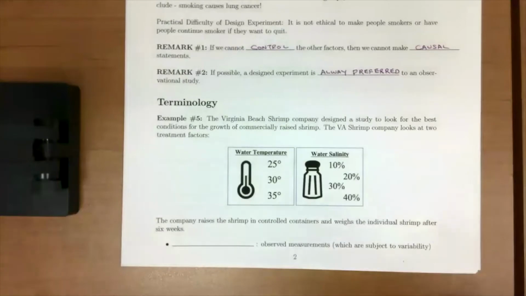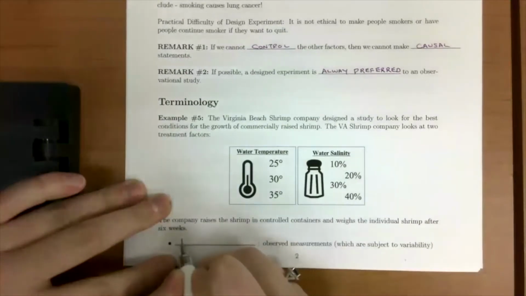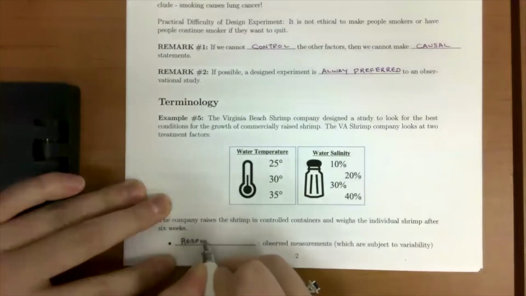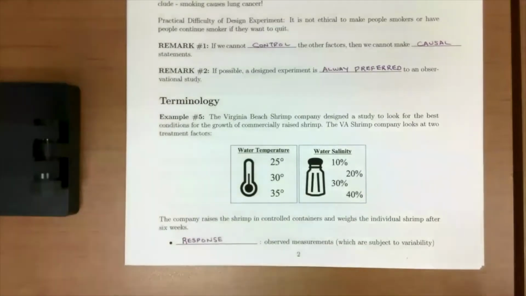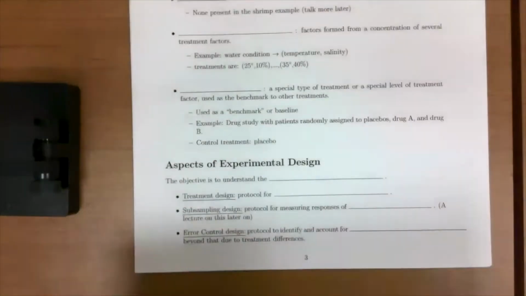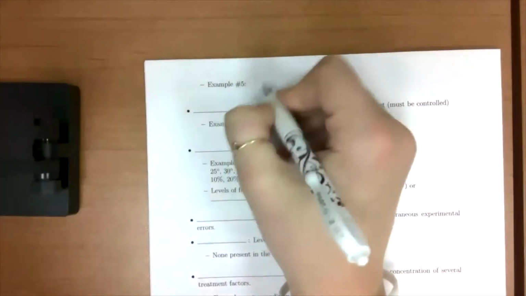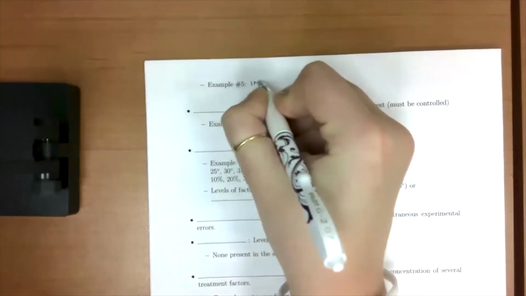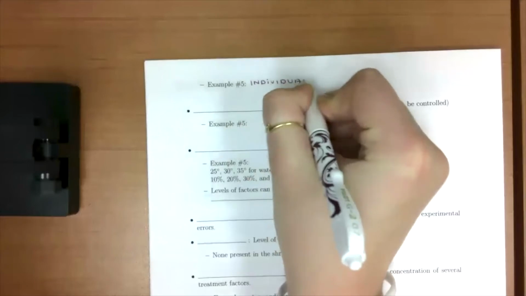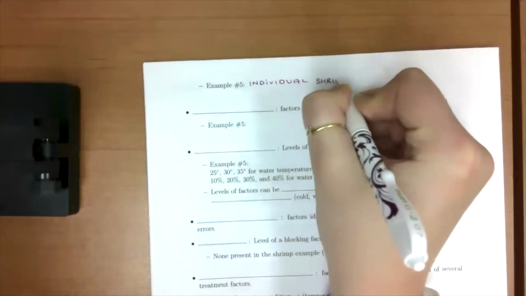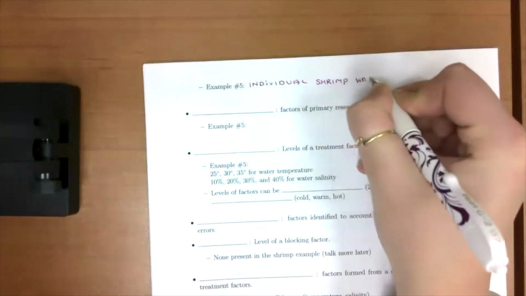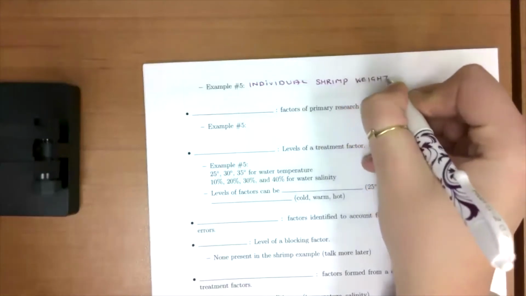So the first term, you guys will probably know this, is we call the response, is the observed measurements, so which are the subjects to vary. So in this example, the subjects are individual shrimps, because that's what we're measuring, we're weighing the individual shrimps, so shrimp weight is our response. Okay.